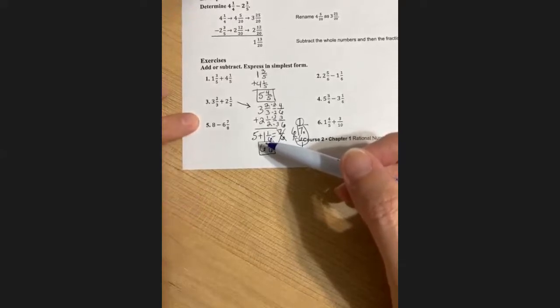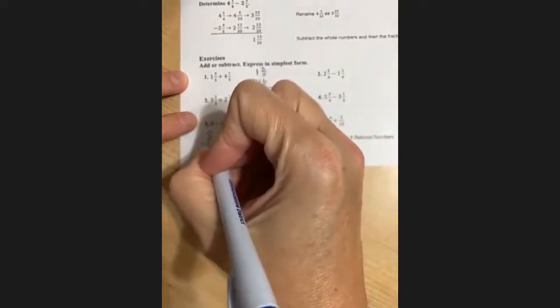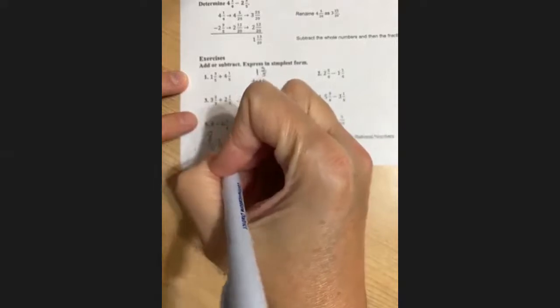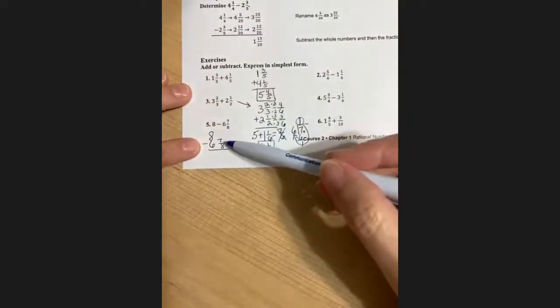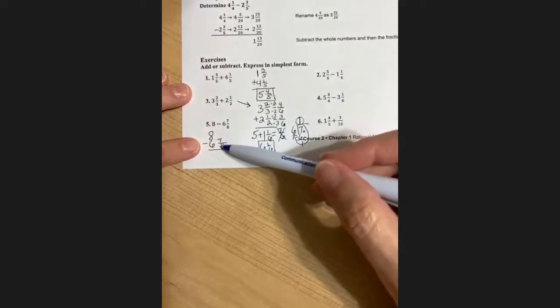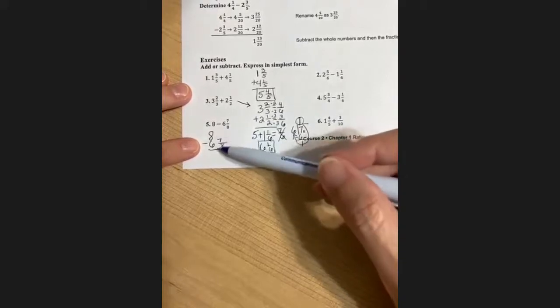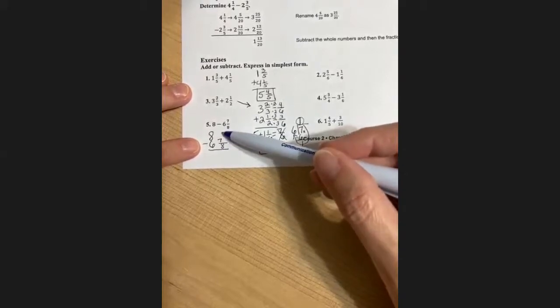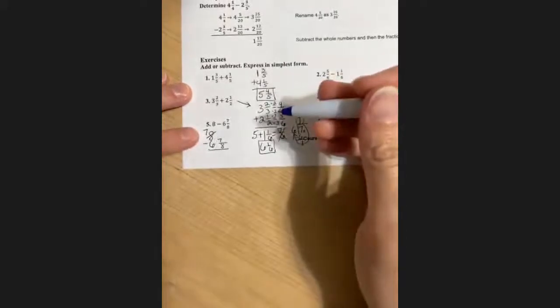Question number 5 says 8 take away 6 7/8. And again, I'm going to set this up top to bottom, 8 minus 6 7/8. Now the problem with subtraction is that I have 7/8 here, and just like with decimals or whole numbers, if I have a 0 on top, I can't take something from nothing. So I actually have to borrow from the 8, just like I do with normal borrowing.